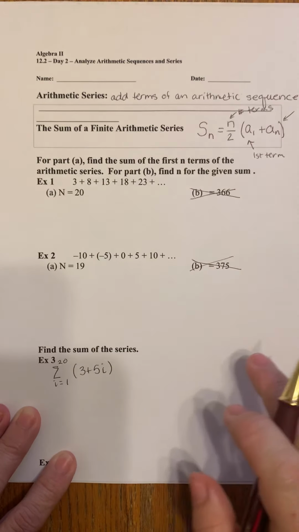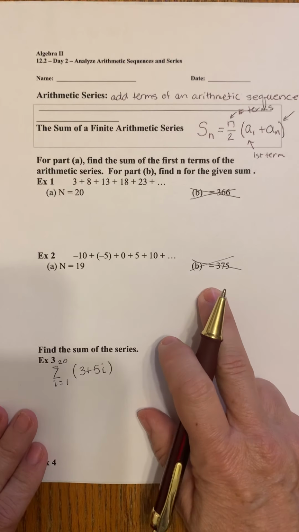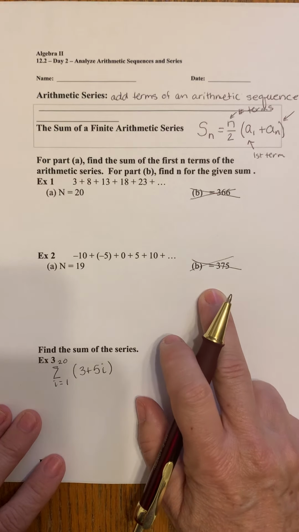We are going to do parts B on these, so we're just going to cross those off. They're a little bit more intense.